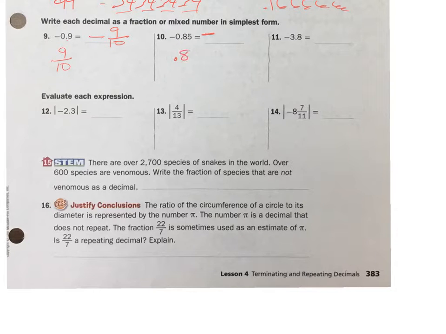And 0.85, the way you say that is 85 hundredths. Now we should probably put that in simplest form. So I'm going to divide each of these by 5. 85 divided by 5 gets me 17.